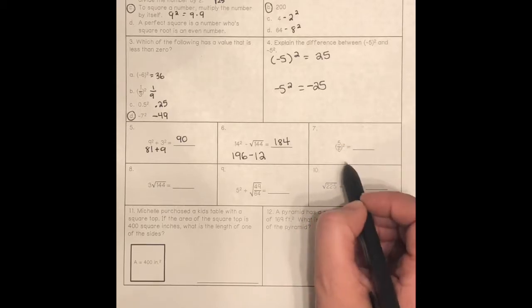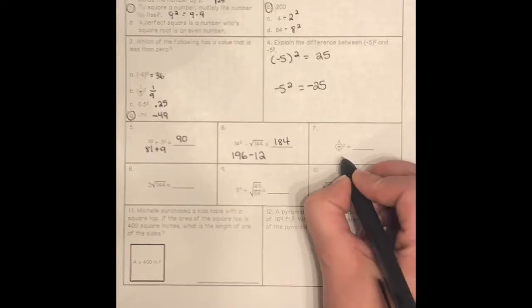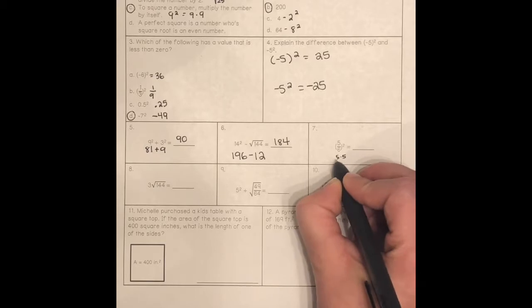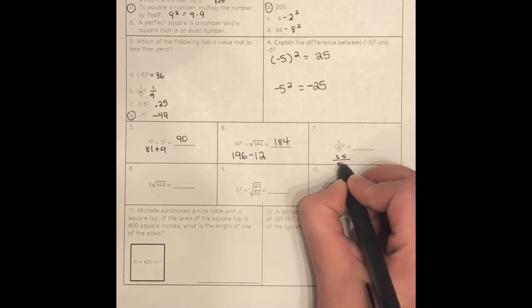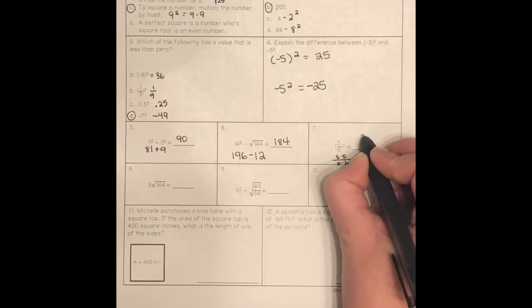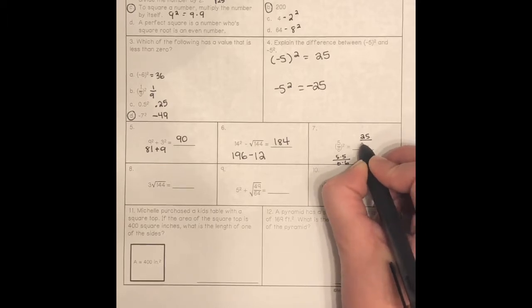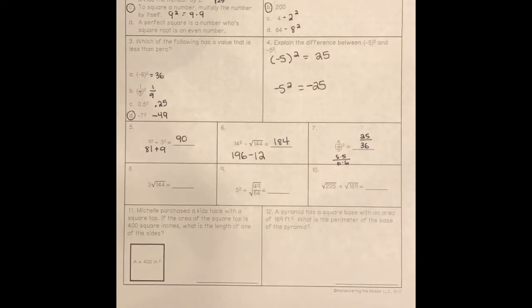All right. 5/6 squared. So I'm going to just square each number. So 5 squared is the same as saying 5 times 5. And then 6 squared is the same as saying 6 times 6. So this is the same as saying 25/36. So the answer is 25/36, which is a mouthful.